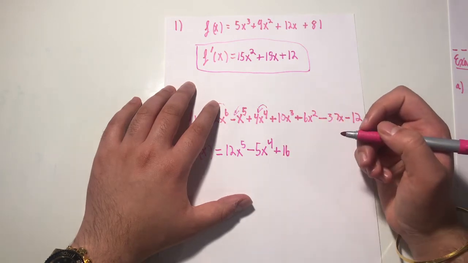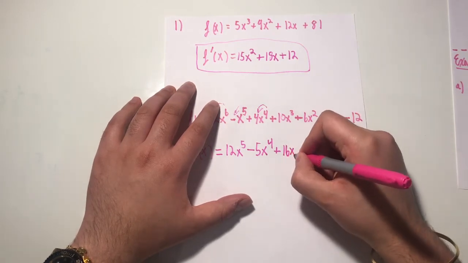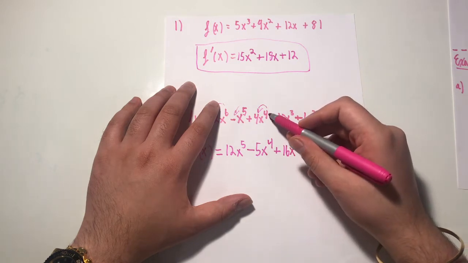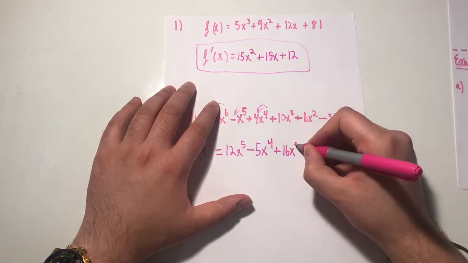That's our new coefficient, times x raised to the original exponent minus 1. 4 minus 1 is 3.